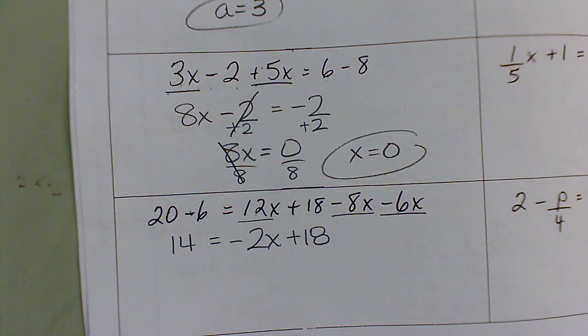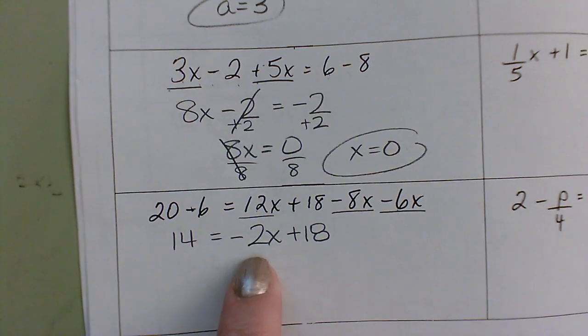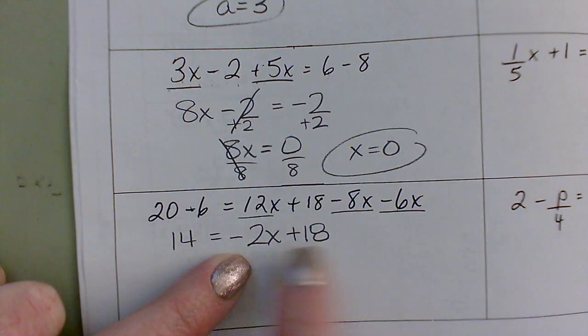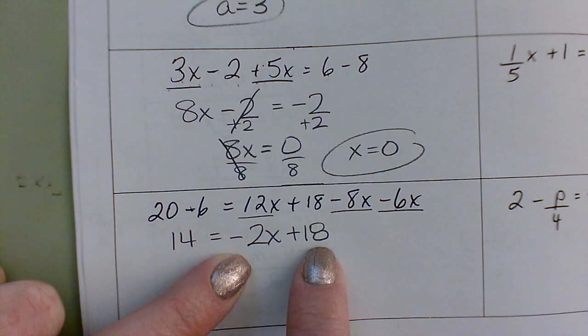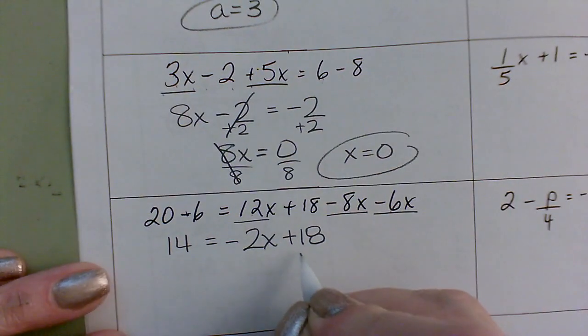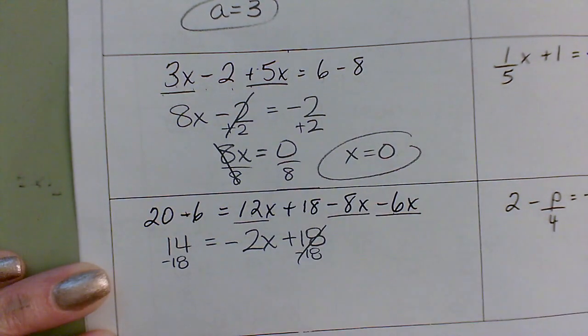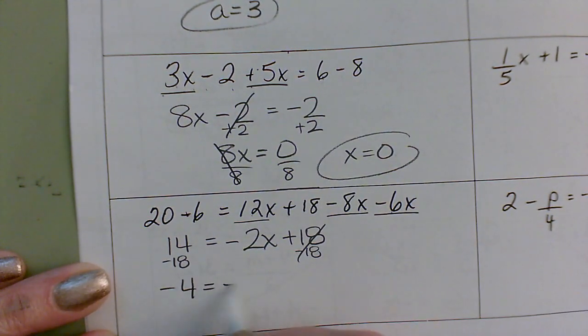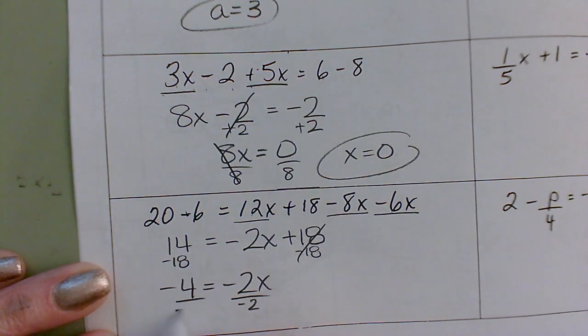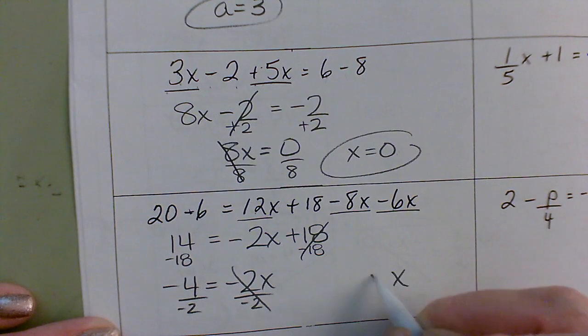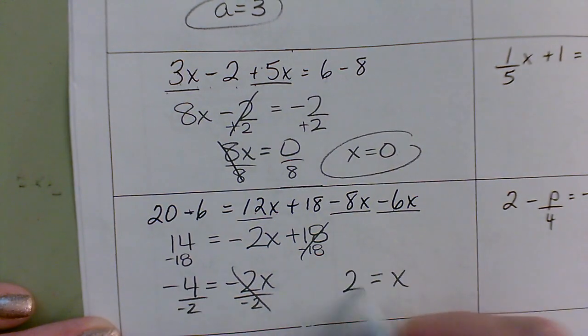So now my x's are on the right-hand side. I need to get this negative 2x by itself. So how do I undo the positive 18? Subtract it off, right? What I do to one side, I do to the other. Are we seeing the pattern? By now, hopefully you see the pattern. And then my last step every single time is to get rid of the number that's in front of the x by division. So x is equal to negative 4 divided by negative 2, which gives me a positive 2.